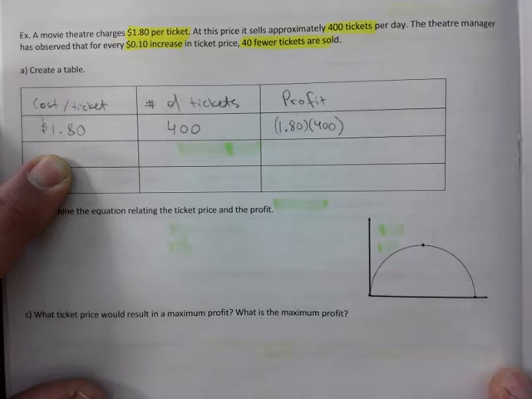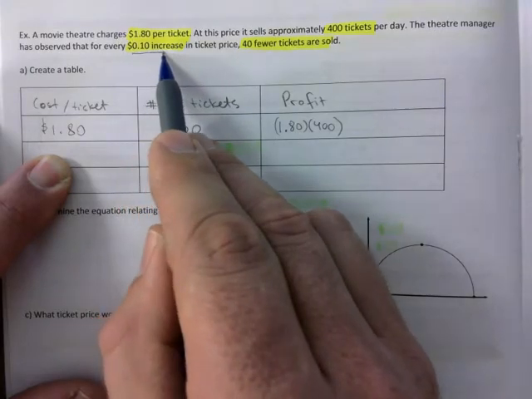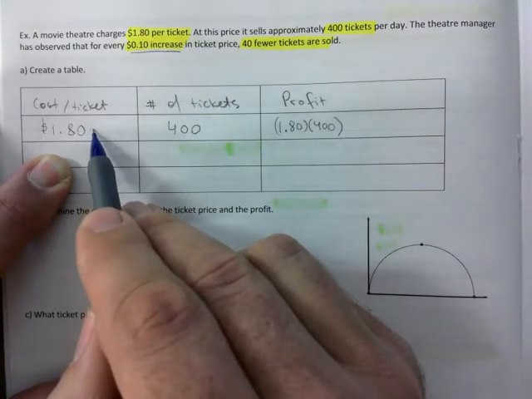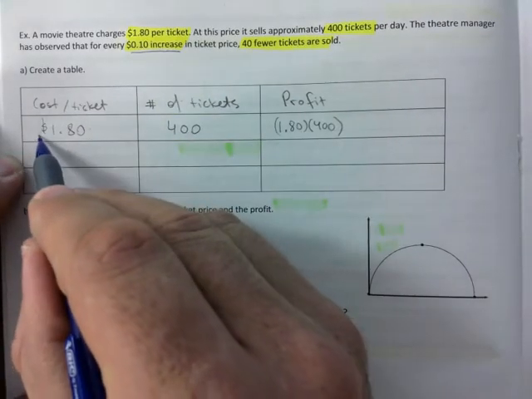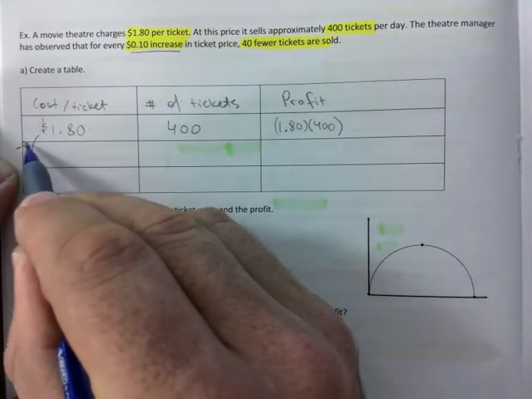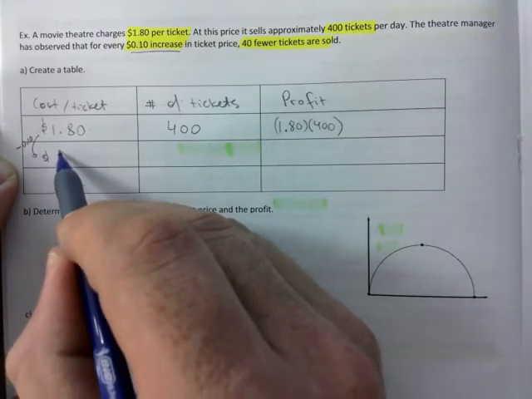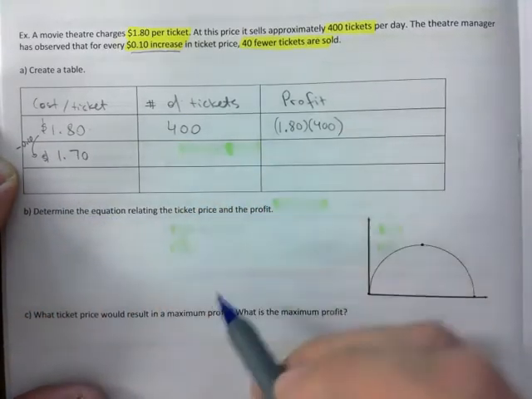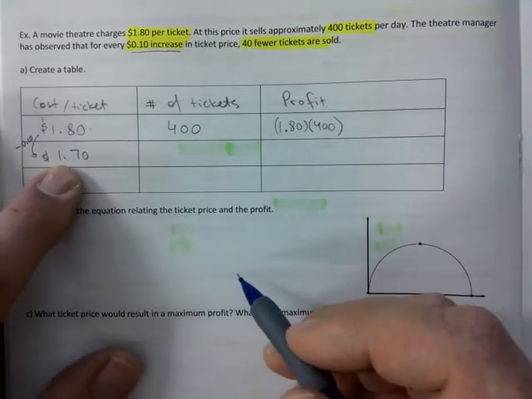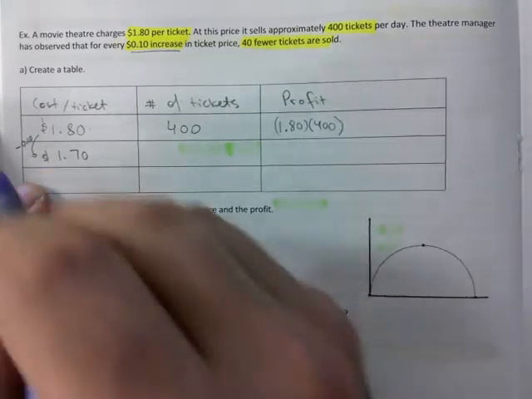And now we need to decide, okay, if the price goes down by 10 cents, and this is my price, right? So from here to here, something happens. I go minus 10 cents, so this would be $1.70. I use nice round numbers, so it makes it easier to explain this. Oh, increased.